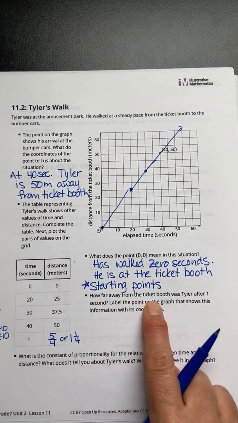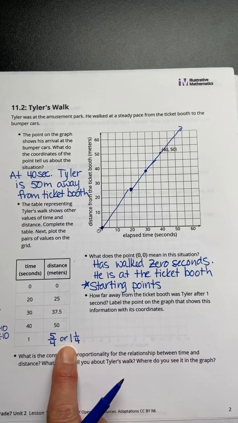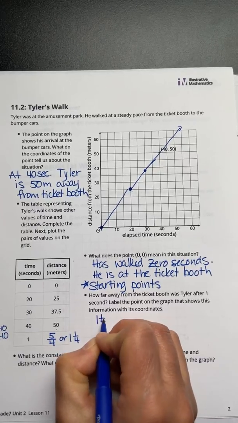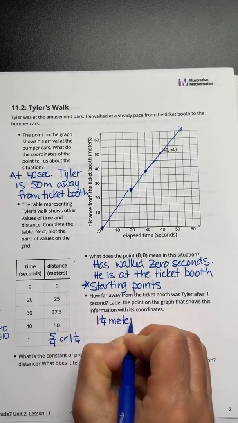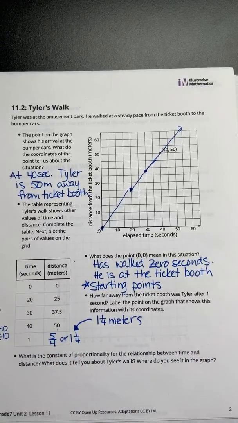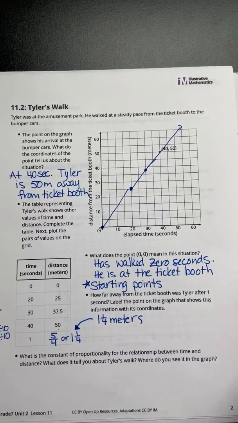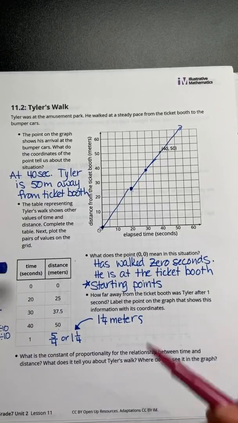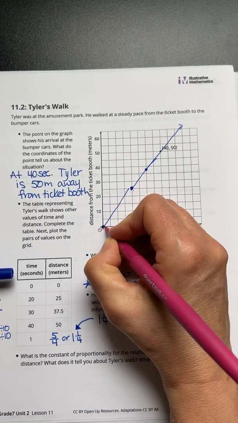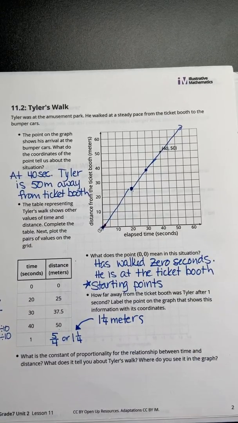Okay, so how far away from the ticket booth was Tyler after 1 second? Well, when we figured out our chart, it was 1 1/4. So he was 1 1/4 meters. I got that from when I figured out y over x, okay? Label the point on the graph that shows this information with its coordinate. All right, well, there's not exactly a 1, and there's not exactly 1 1/4. So it's got to be on my line. So I'm saying if that's about 1, that looks like it would be about 1 1/4, okay? So it's very close.